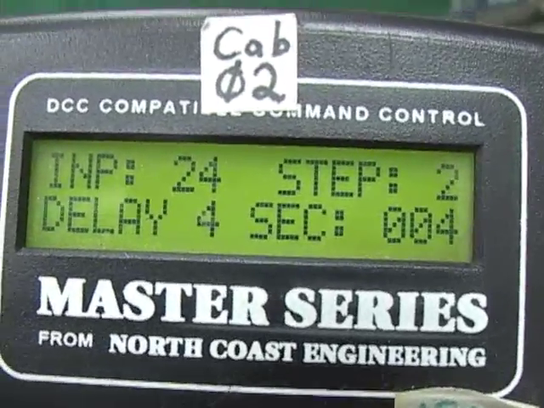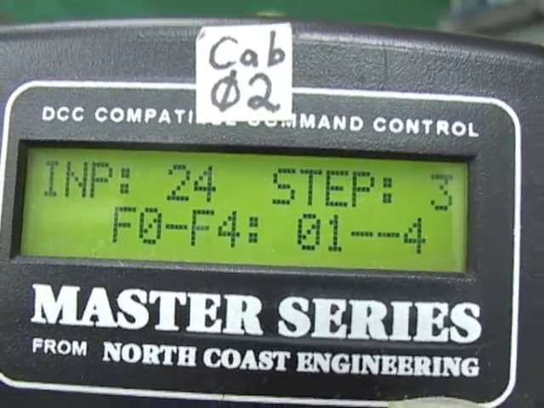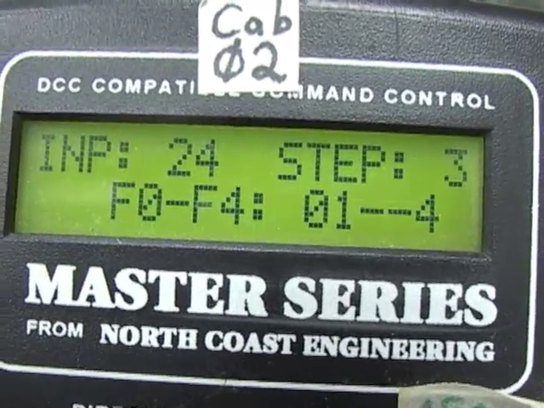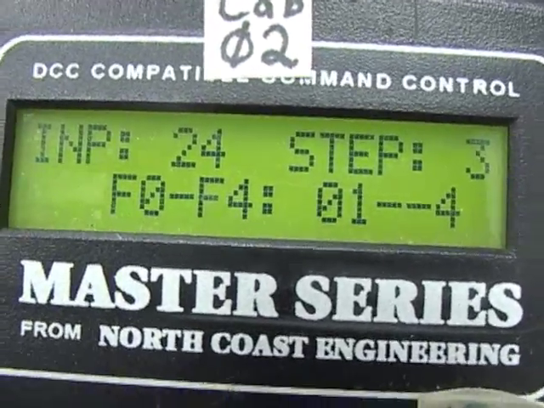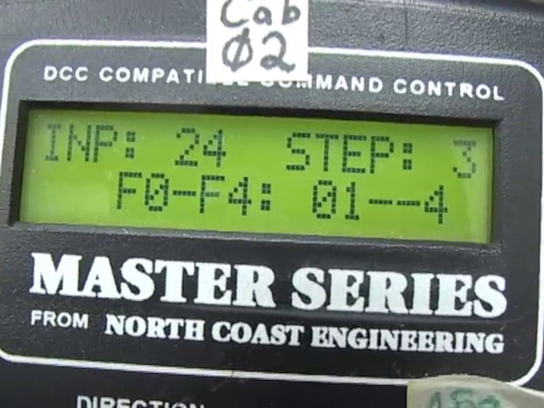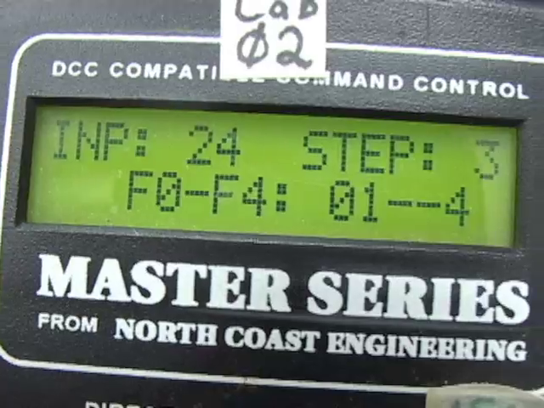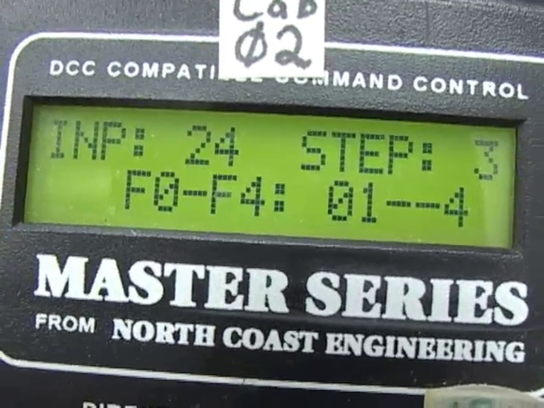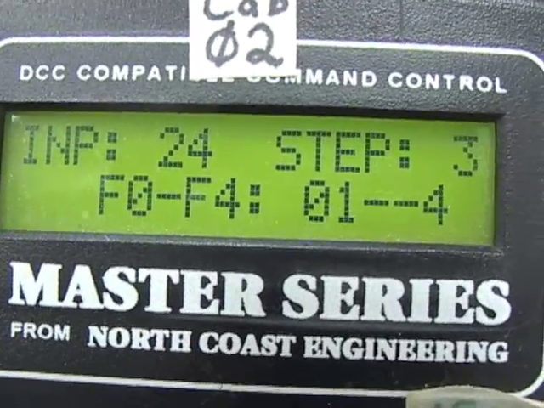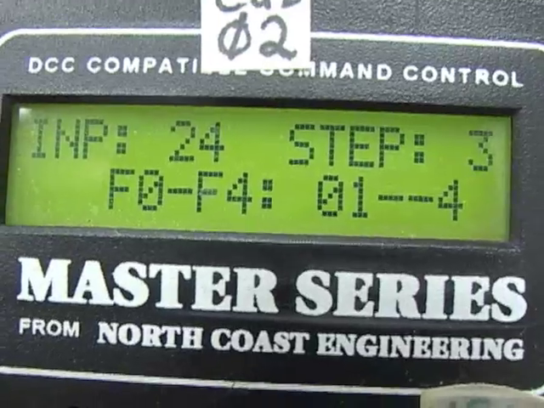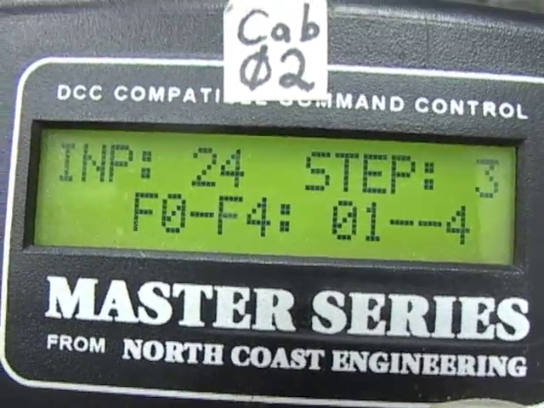There's the horn. Now this time I'm using function 4, which is another horn. It actually has 2 horns on it, and I'm using a different horn going reverse. Previously I used function 5. This time I'm using function 4 to go in reverse. And 0 and 1. 0 is the headlight, and 1 is the bell, which actually should be off here.